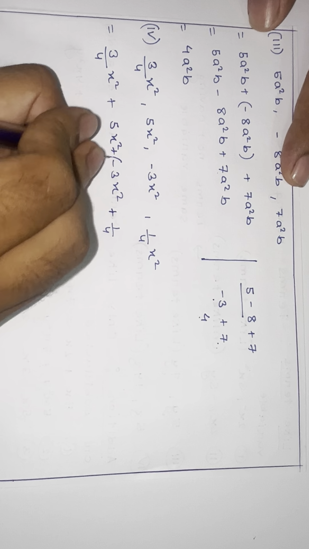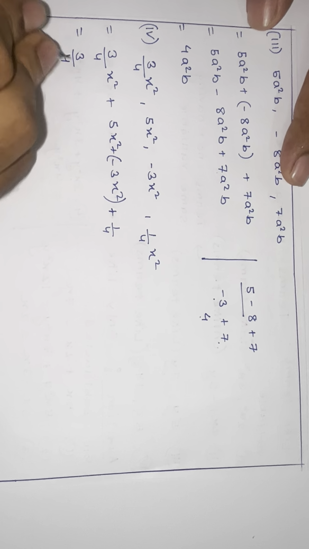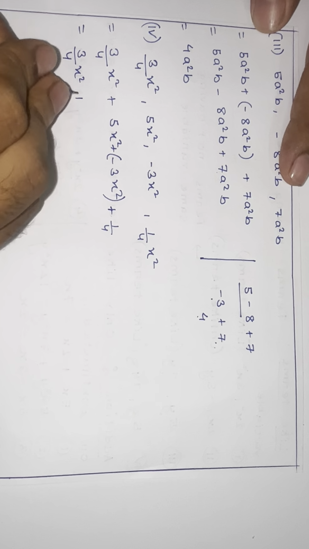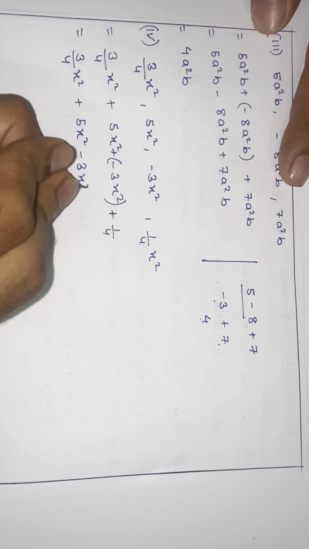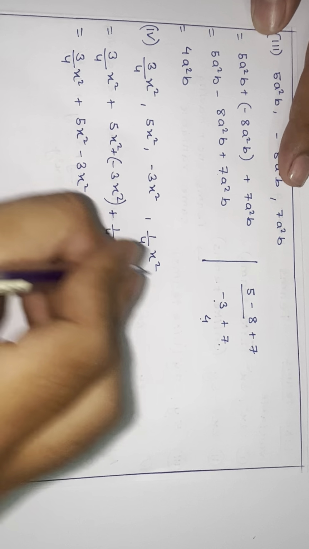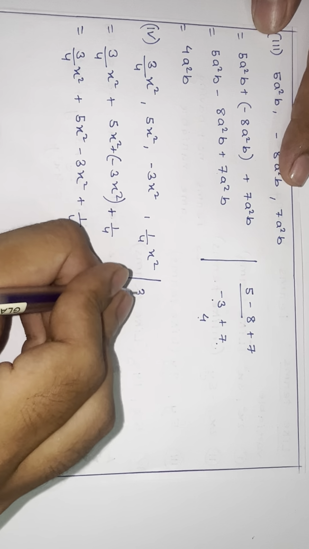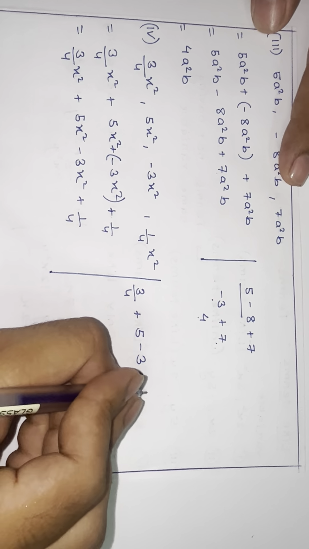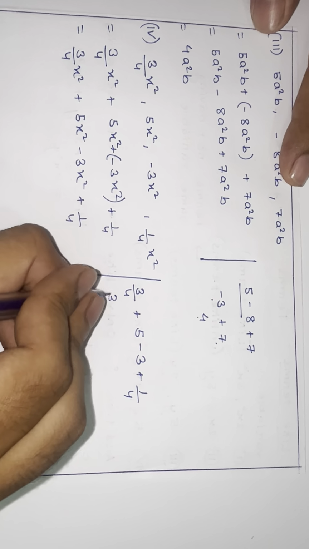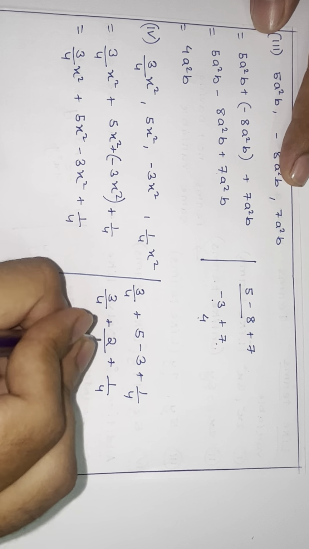You put a plus sign here. Plus minus is minus 3x square. Just put a line here and add the coefficients. Here we have 3 by 4 plus 5 minus 3 plus 1 by 4, that is 3 by 4 plus 2 plus 1 by 4. Below we have nothing, we have 1.